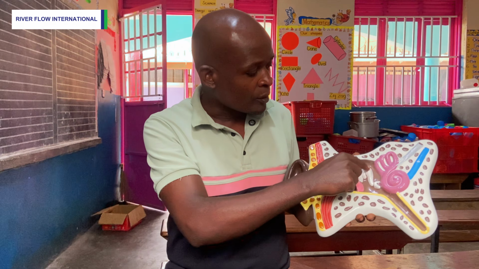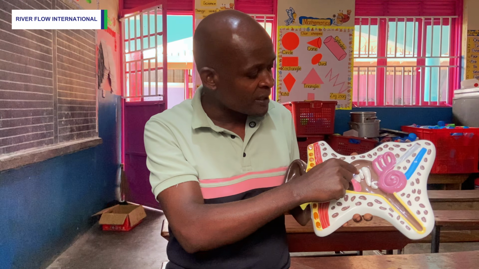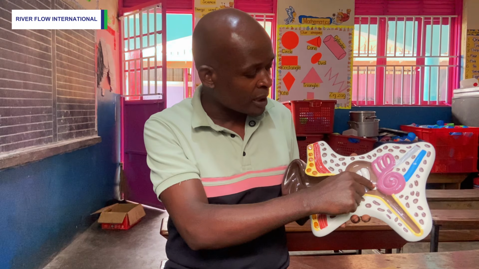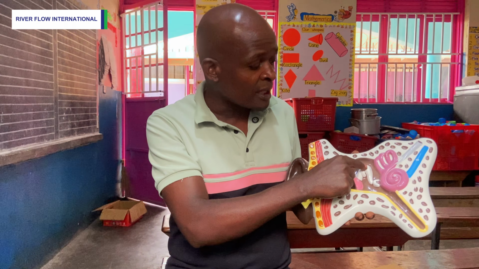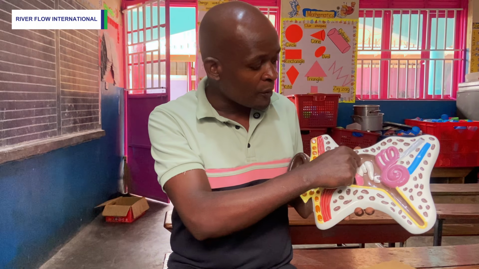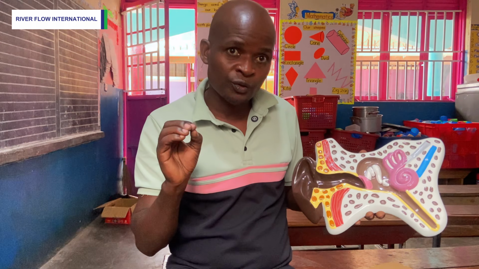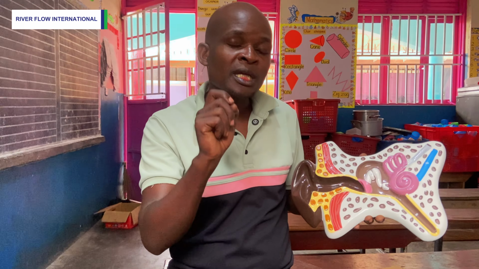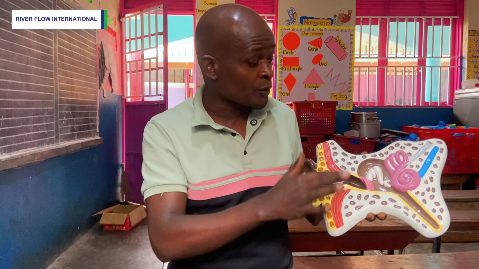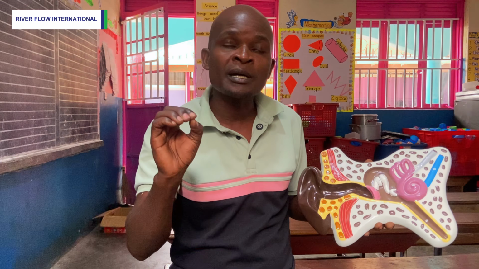Here we are on these three bones. This one we call the hammer, this one the anvil, and this one the stirrup. All of them we can call ossicles. Remember, these ossicles are the three smallest bones in the human body. When we are teaching about the human skeleton in Primary 7, we also say that the stirrup is the smallest bone in the human body.